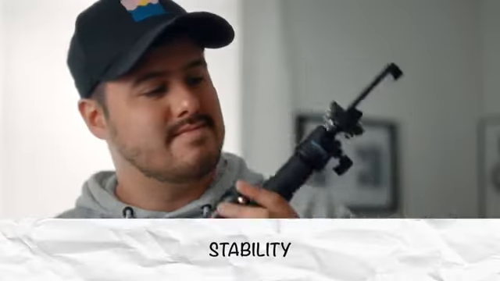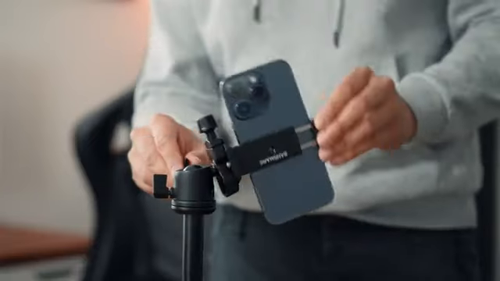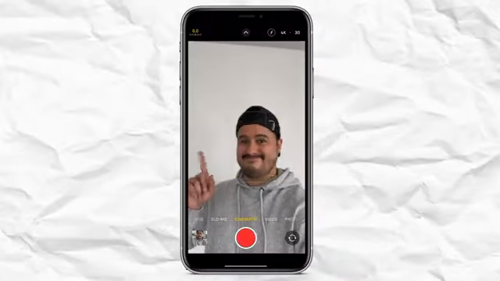First up is stability. Use a tripod to keep your phone steady while filming. If you don't have a tripod, you can also use books, but I recommend investing in one as you can position your phone in many different ways. Next is orientation. Set up your phone vertically, as this is the best for Reels and occupies the entire phone screen. Then it's composition. You want to place your phone away from the background to create more depth.